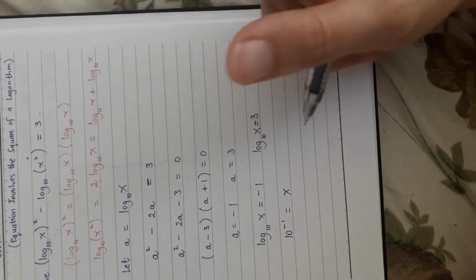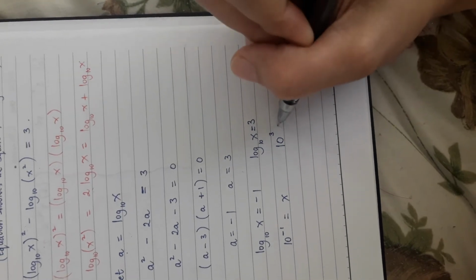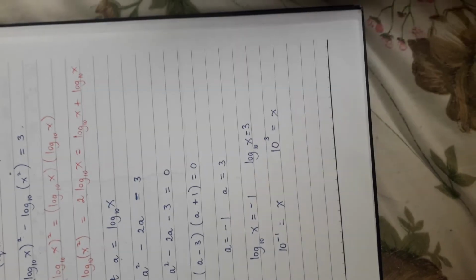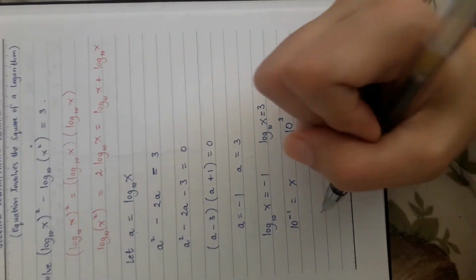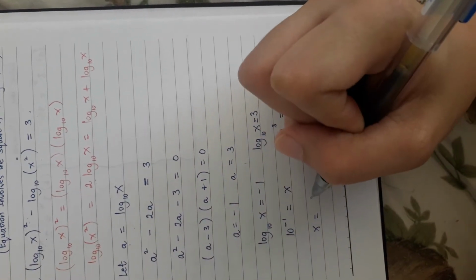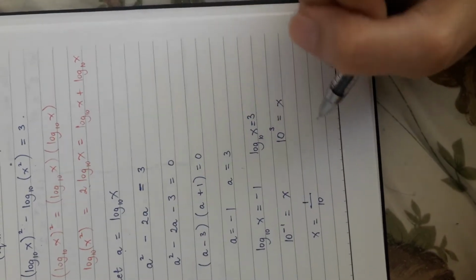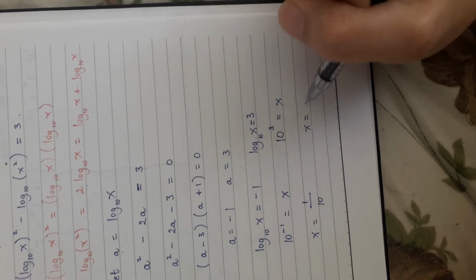Same for the other result. Base of 10, power of 3, equal to x. So, x has two values. 10 to the -1 will be 1/10, while 10 cubed is 1,000.